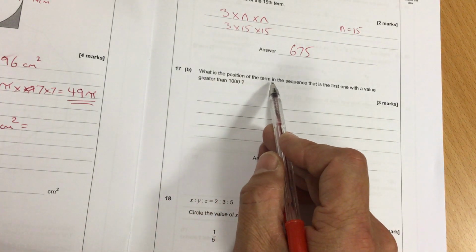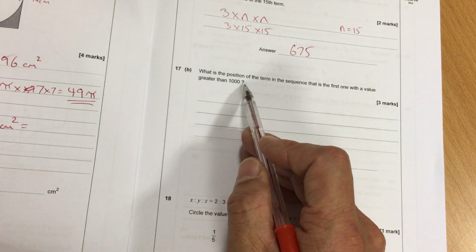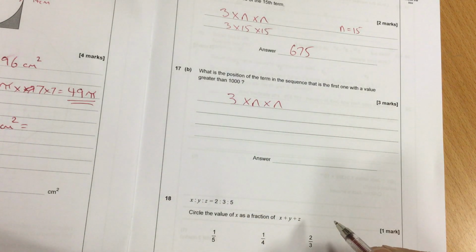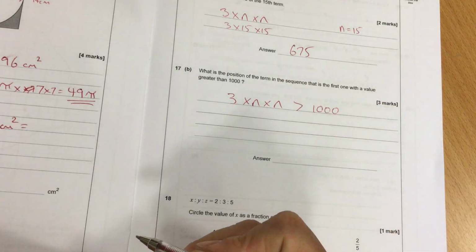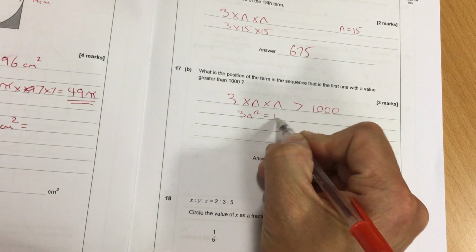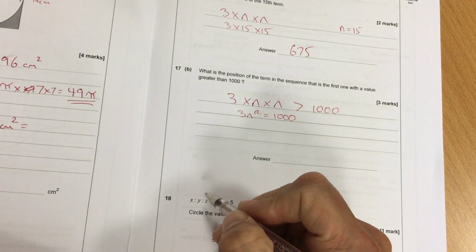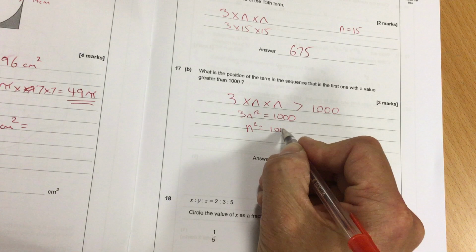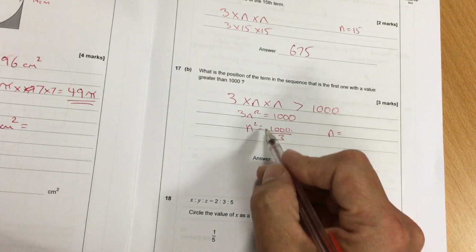So what is the position of the term in the sequence that is the first one with a value greater than 1,000? What we're saying here is 3n squared, which is our sequence, has to be bigger than 1,000. So let's have a look at what the value of n would be if it was 1,000. The way to do this is to rearrange this equation. So 3 times n squared equals 1,000. So n squared is going to be 1,000 divided by 3. And then n is going to equal the square root of this.